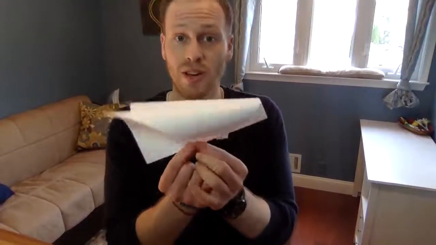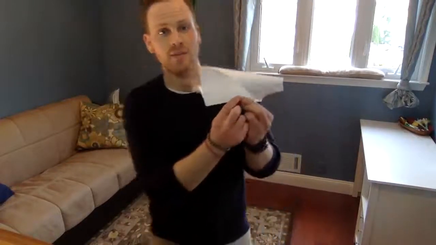And this actually will be a working kite. You can decorate it, draw art, right? Just nice and simple way to make a kite, right? Make a little hole in here.